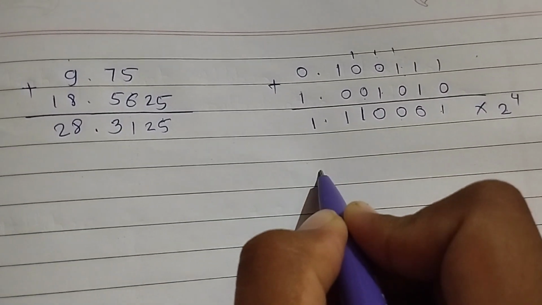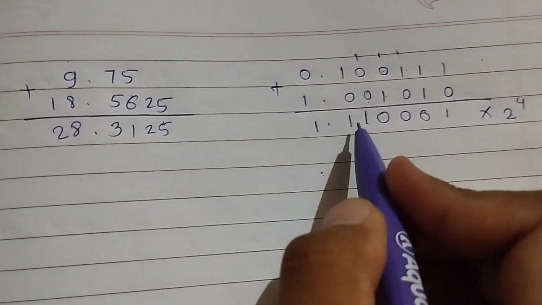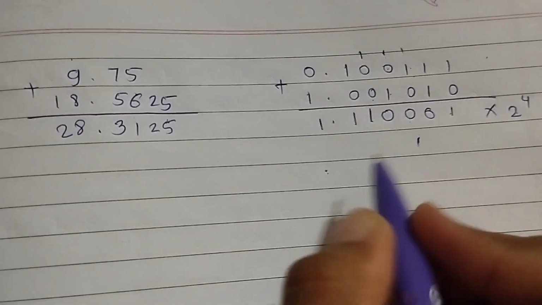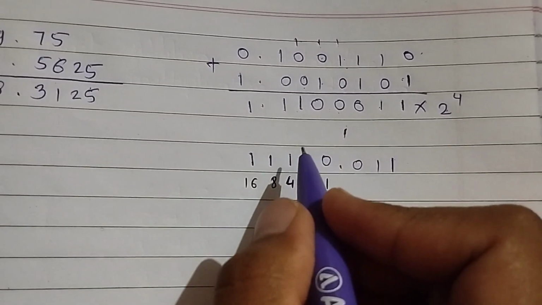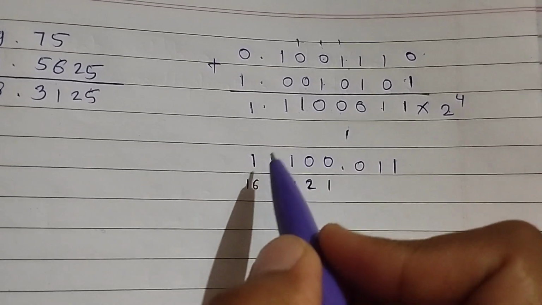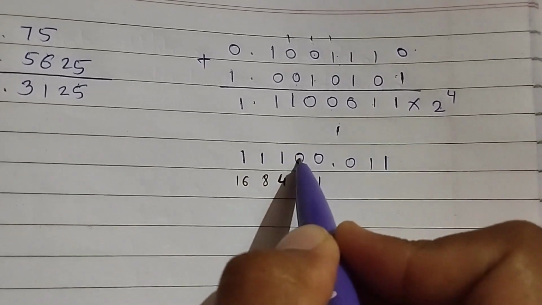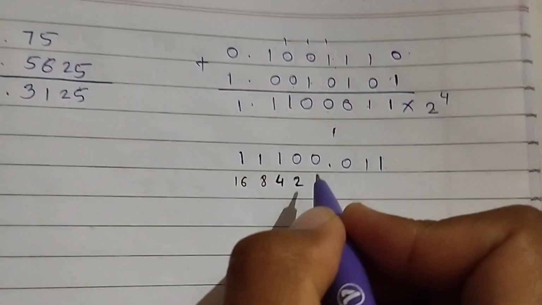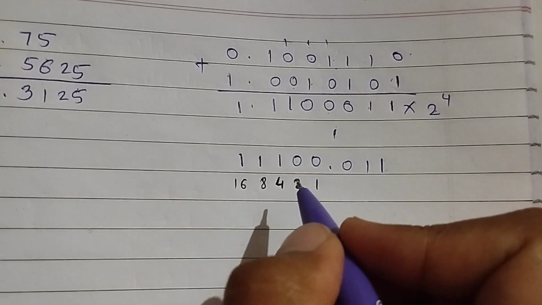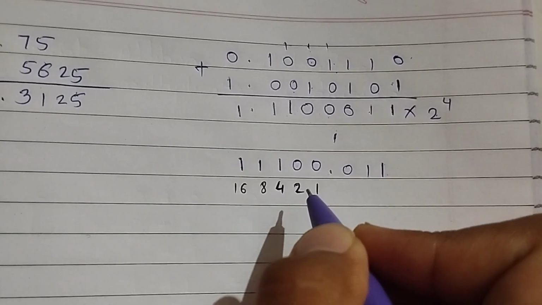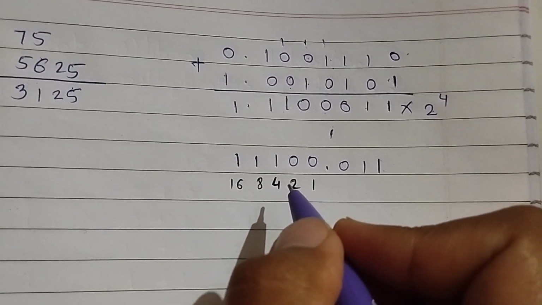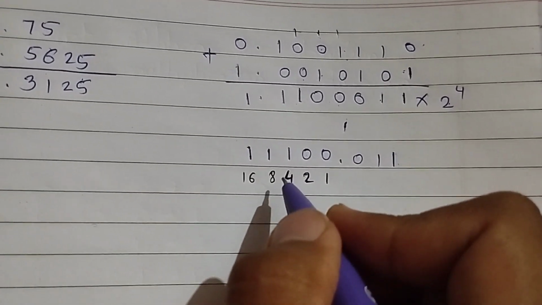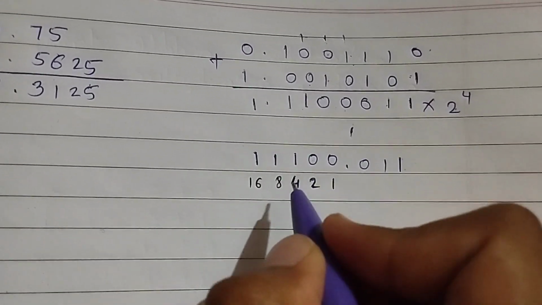But if we want to cross check, then let's check 1 2 3 4. Now our decimal point is here. When we move 4 times to the right side, we get 11100.011. So we know, before the decimal point we add the bits, and we get 28.